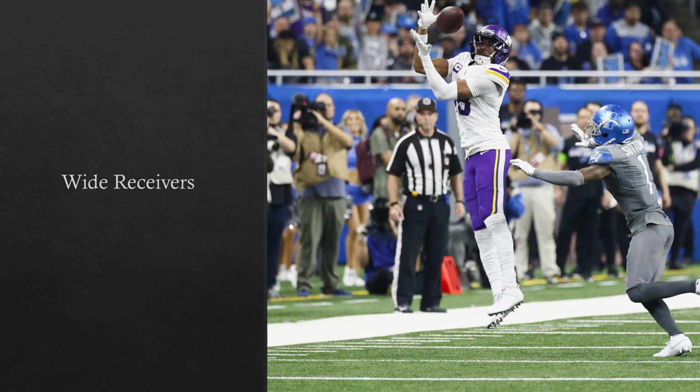Now let's say hypothetically a receiver caught the ball and was tackled for a negative 2-yard loss. That would be worth 0.8 points because the receiver caught the ball for a point and lost negative 2 yards. So 1 minus 0.2 equals 0.8 points.